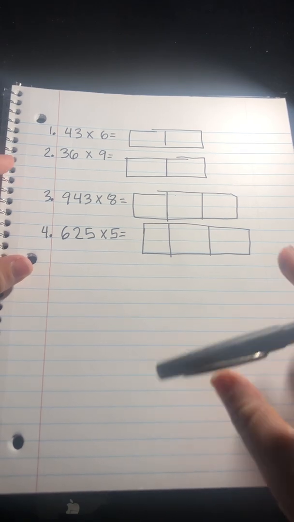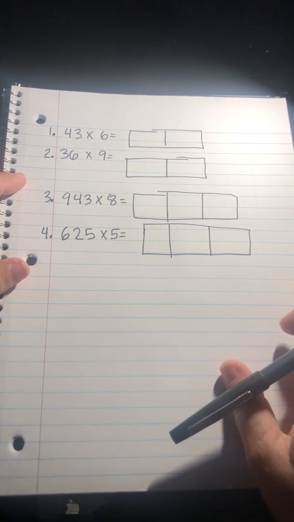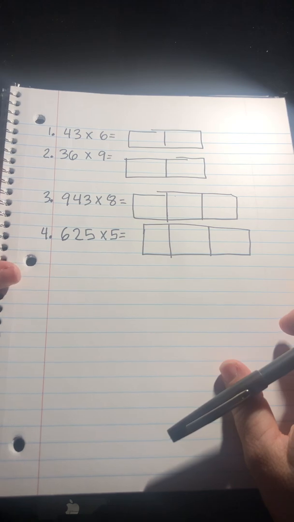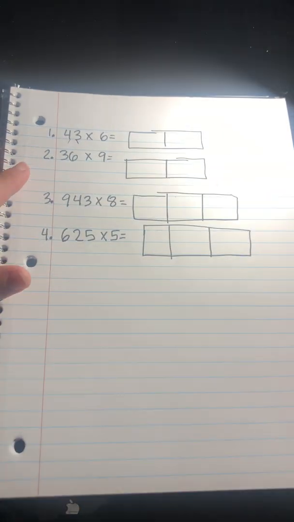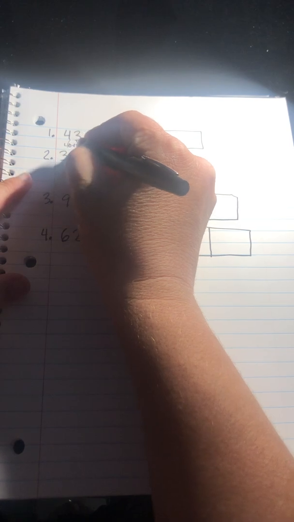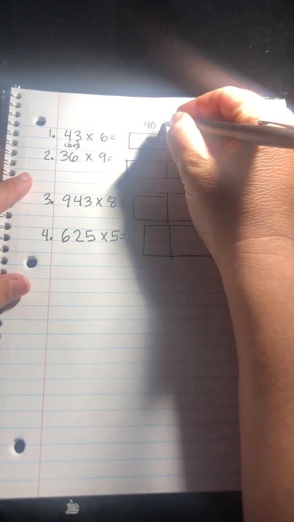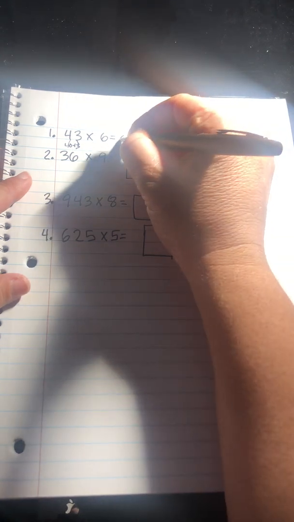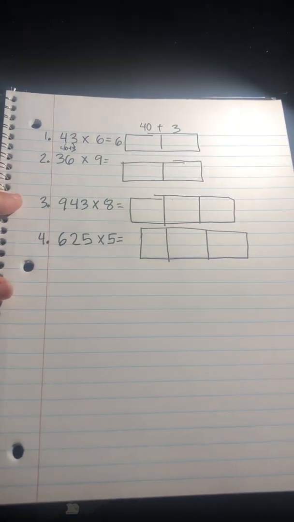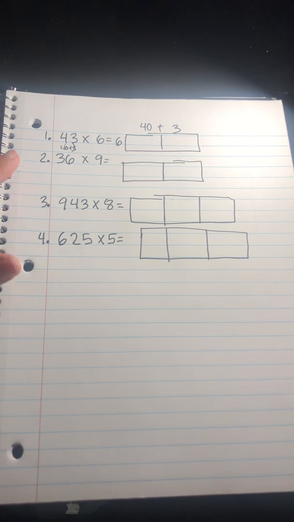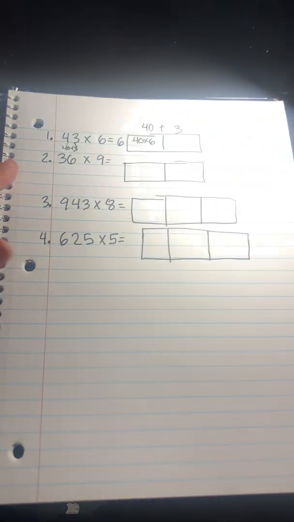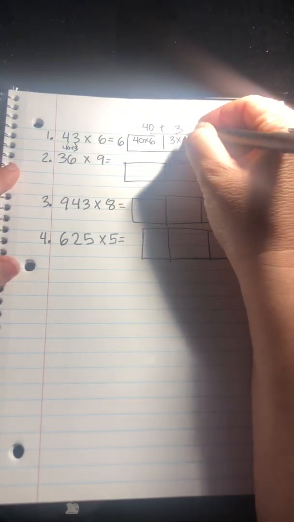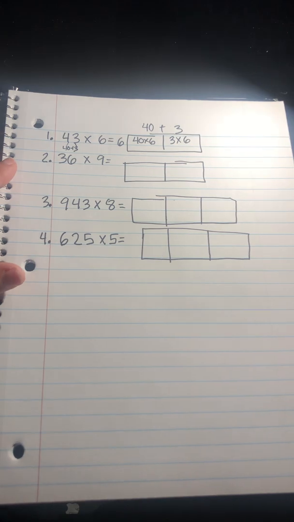Alright, let's look at these problems. Break up 43 into what? 40 plus 3. I'm going to put my 40 up top plus 3, and then put my 6 on the side. My multiplication problems are 40 times 6 and 3 times 6.